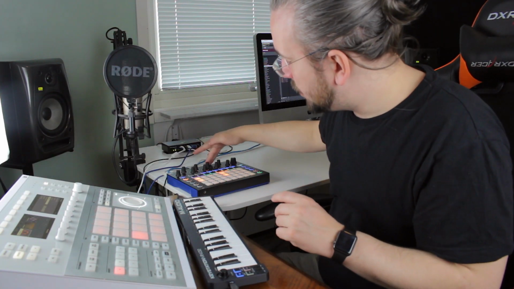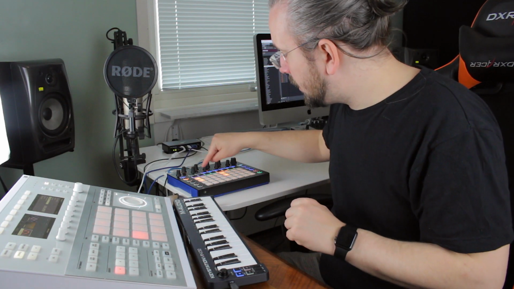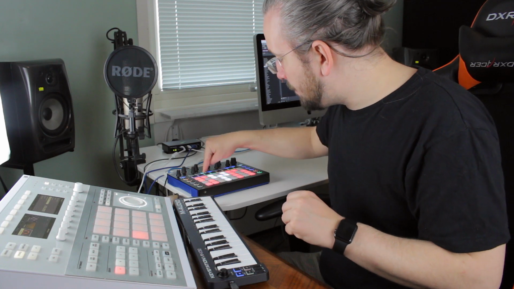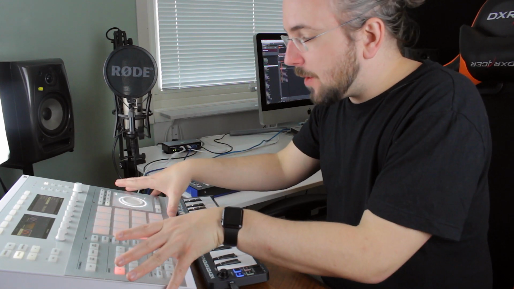So we have the Maschine Studio set up with MIDI to the Circuit, and we have enabled Send MIDI Clock, as well as enabled the output number 1. If everything's set up correctly, you should be able to press tempo on the Circuit and it should say sync. The Circuit acknowledges that it's now a slave to the Studio. So if I press play, you will now hear the Circuit playing in the tempo of the Maschine Studio.